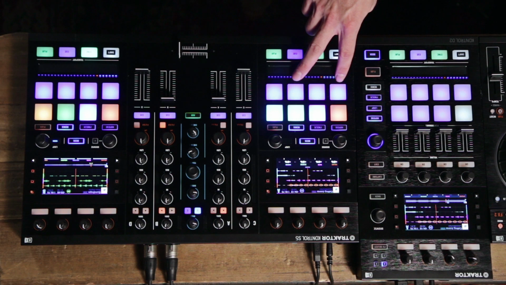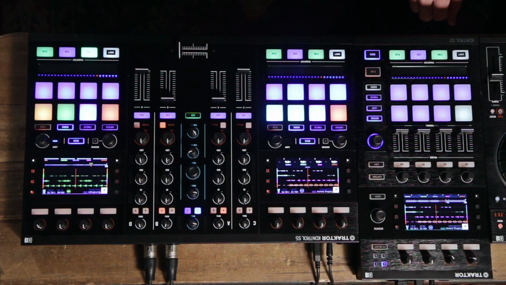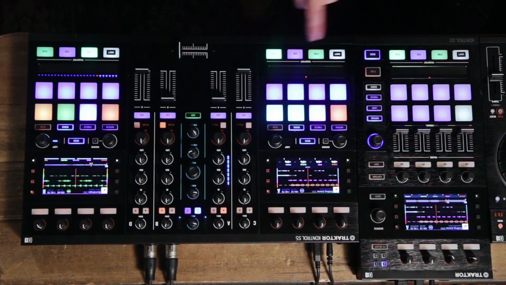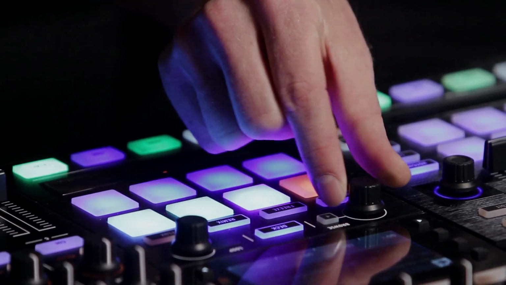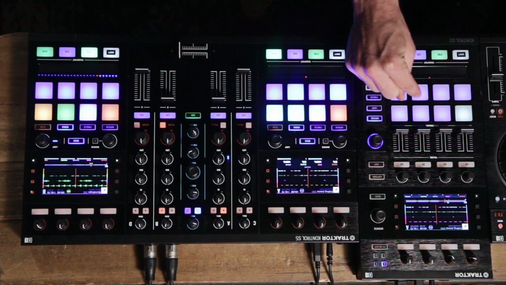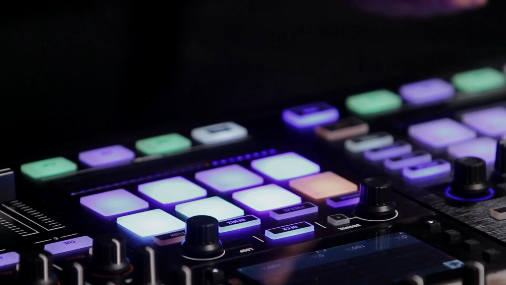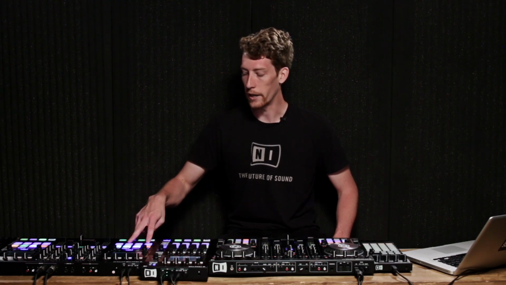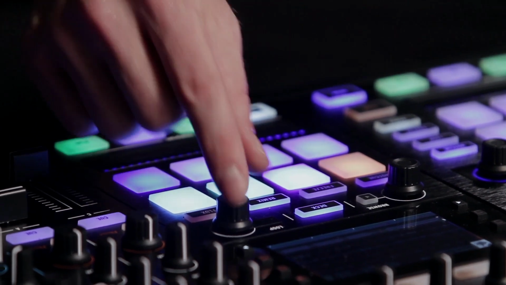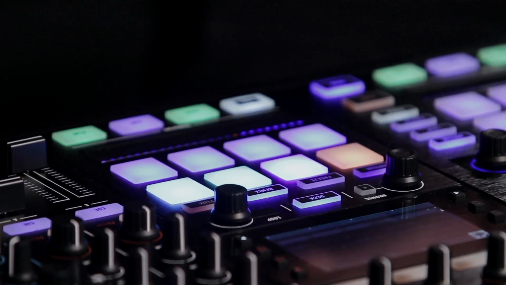Now with these 2 stems selected, if I go to my browse knob on the left, this now allows me to control the volume for these 2 particular stems. Now by pushing in the browse knob, this also resets the volume back to 100%. If I want to get out of stem selection and use my loop knob or my browse just like they were intended for, I can just push my 2 stems again, letting me deselect those stems, and now I'm able to add a loop or browse my music from the hardware.